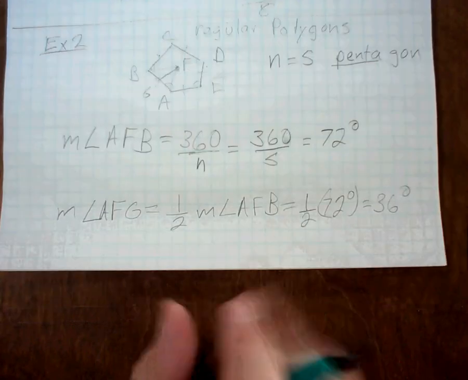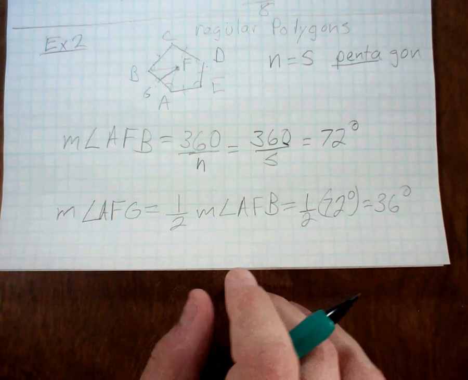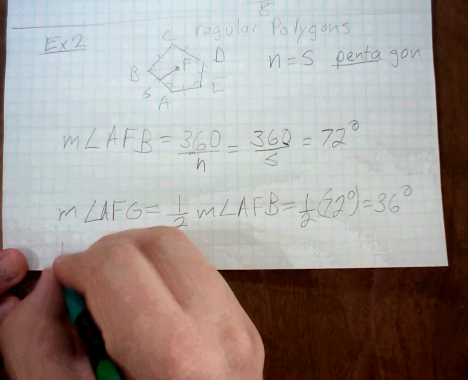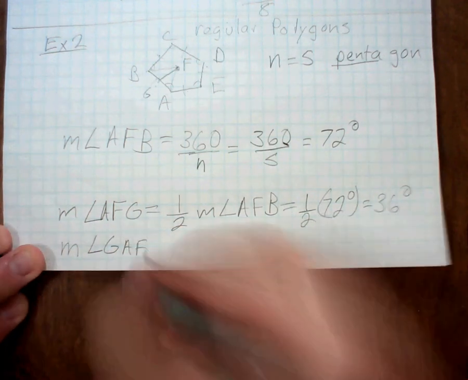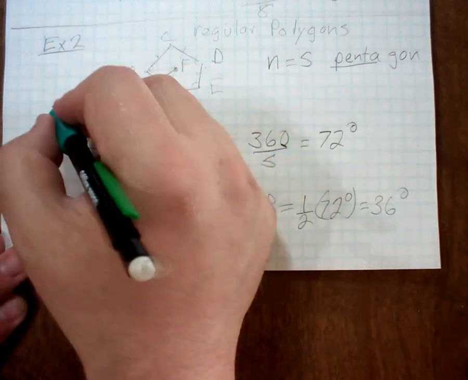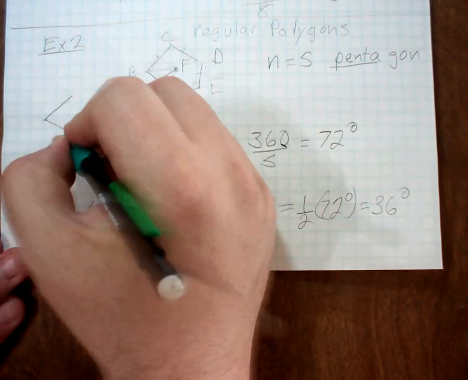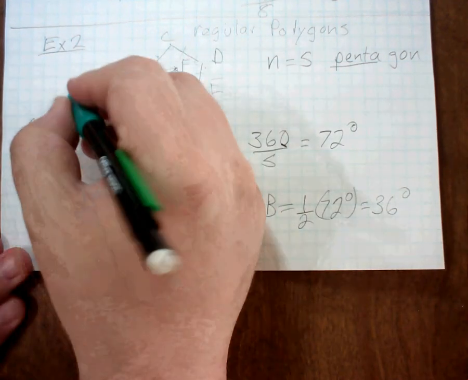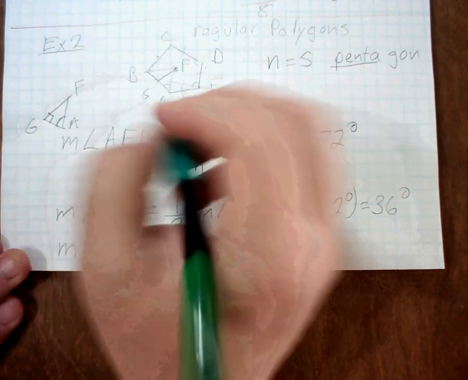Okay, and then lastly, we're going to do GAF. Ooh, that's a tricky one. So the measure of GAF. Now this one's tricky because if I look at GAF, I'm going to go from G to A to F. So here's G, here's A, here's F. I want to know what this is. Well, I know that this is 90 degrees.